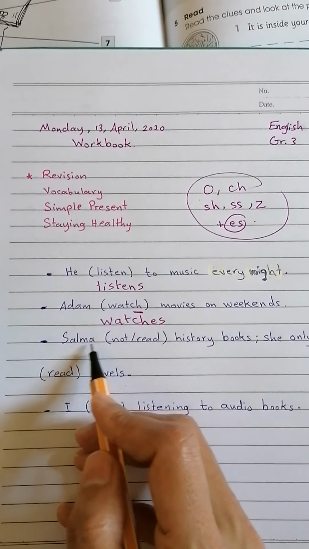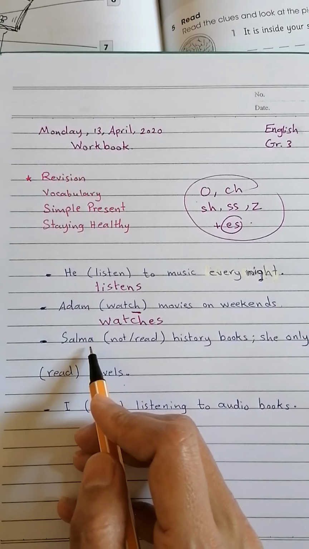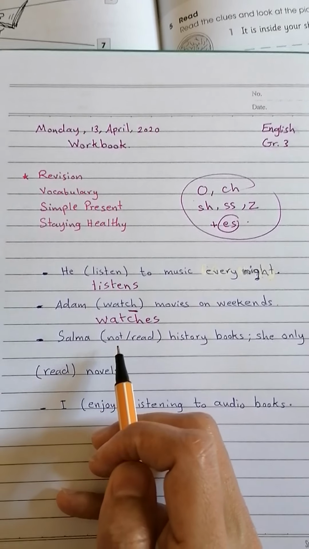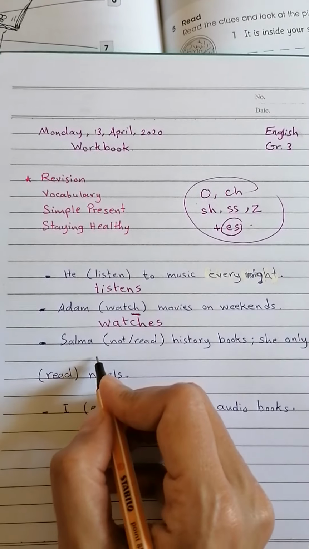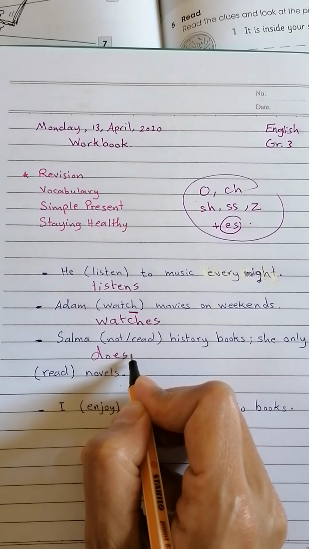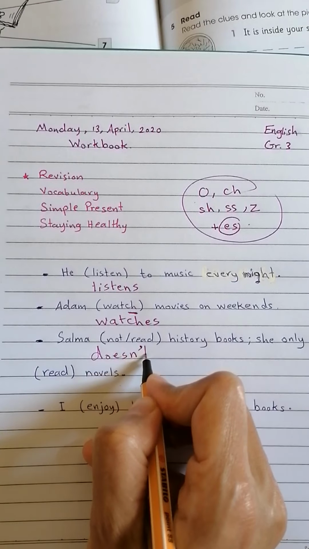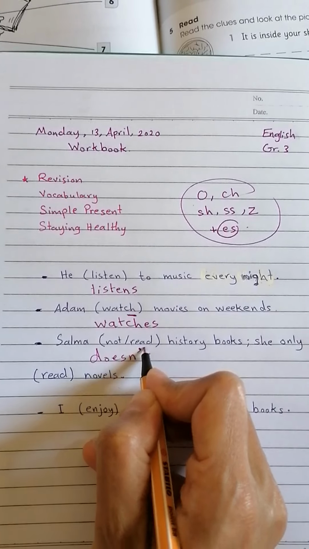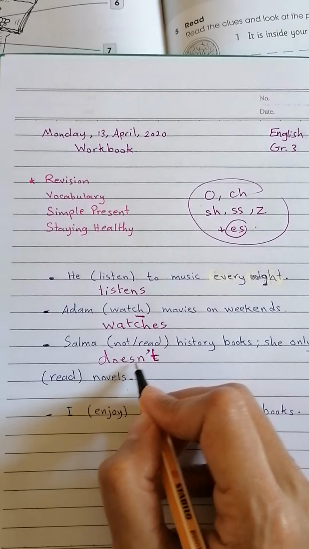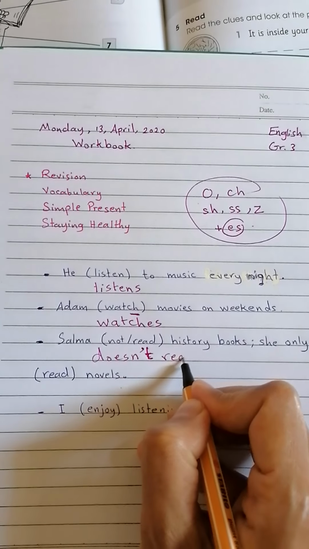Because Salma is the subject, we have to add does, not do. He, she, and it take does. So I have to write here does, and then not, doesn't. I can write it as the complete words, does and not, or I can write it like this. Doesn't read.